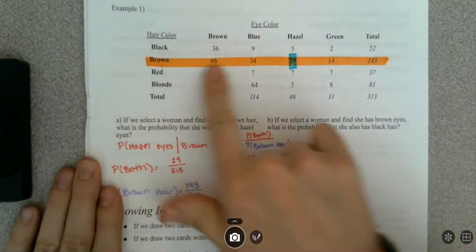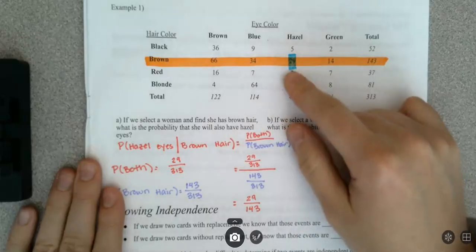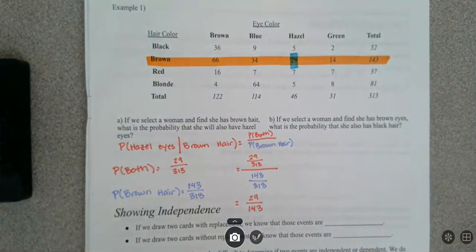So your sample space is just the brown hair and then the one column of hazel. So you do 29 out of 143. If you have the table, you can do that. If you don't, you have to use the formula.